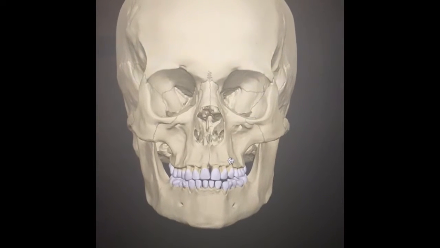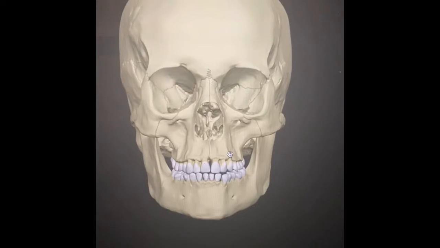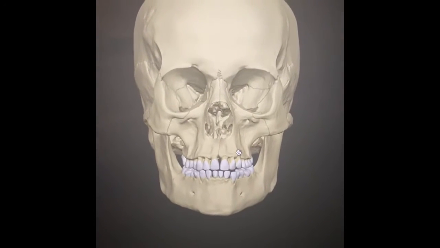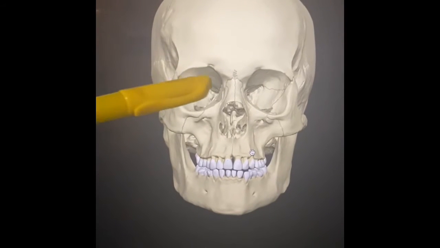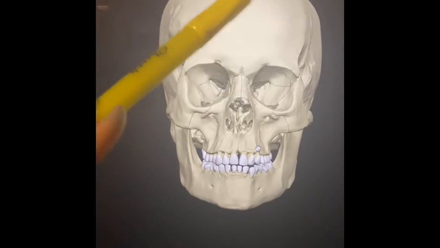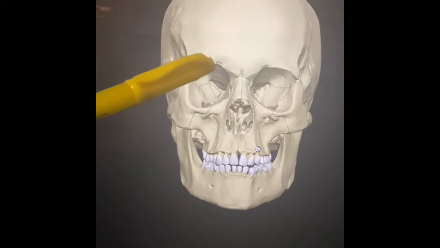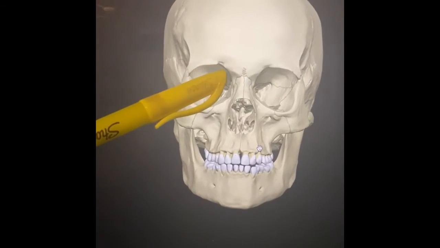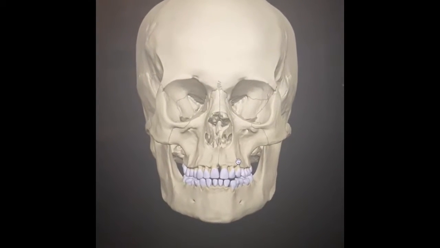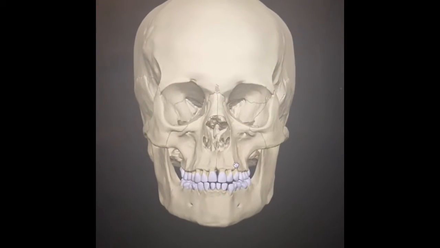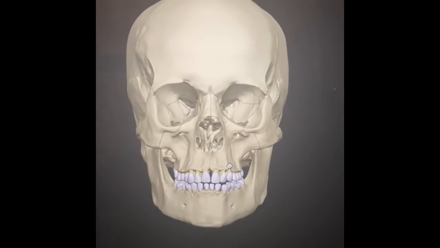Okay, so we're gonna start with the skull anatomy. I'm gonna start with the frontal bone, which is right here. This is the frontal bone, and it actually curves into your orbit. I don't know if you guys noticed that, there's a little dent in the top of your orbit, and that's all the frontal bone.